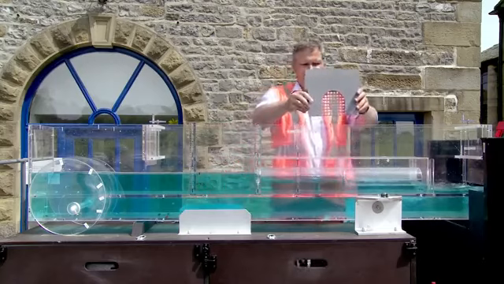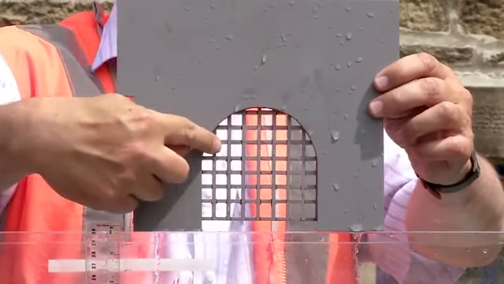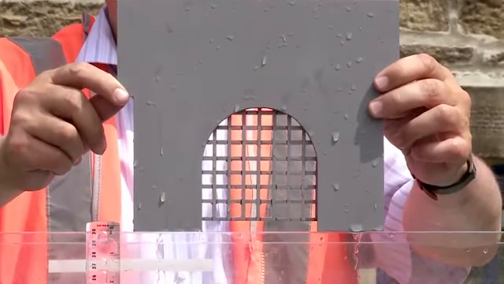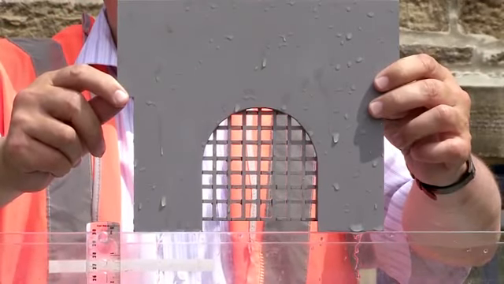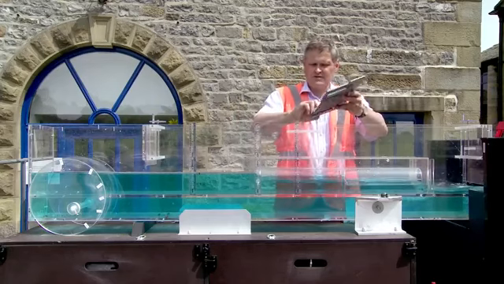And here's a screen. So the purpose is to prevent debris getting inside the culvert. So these bars will collect debris that could have jammed inside the culvert.